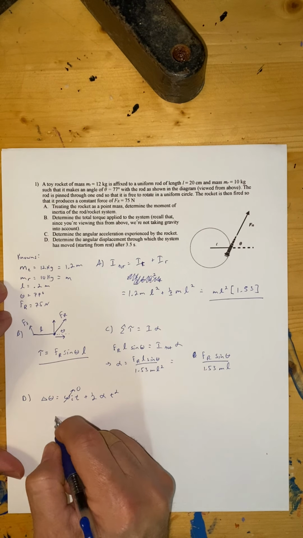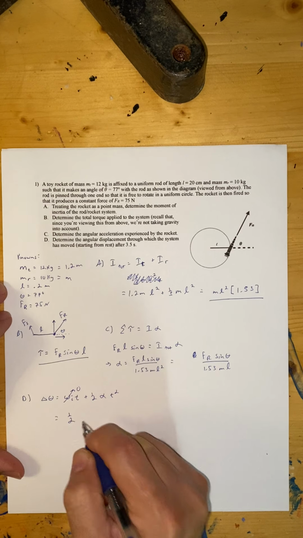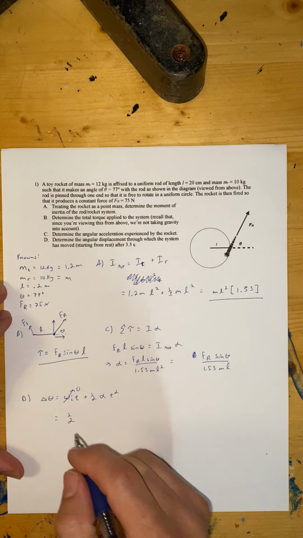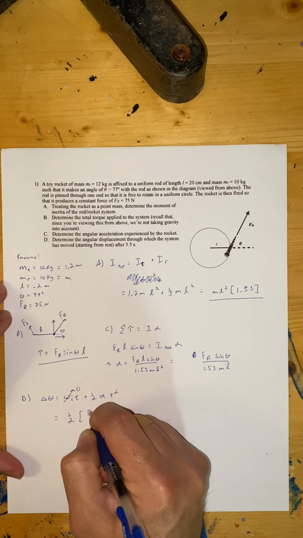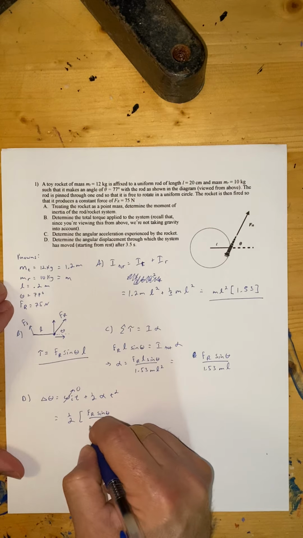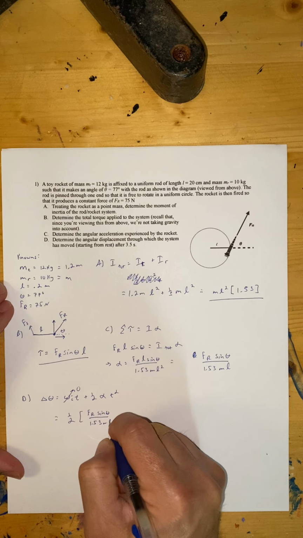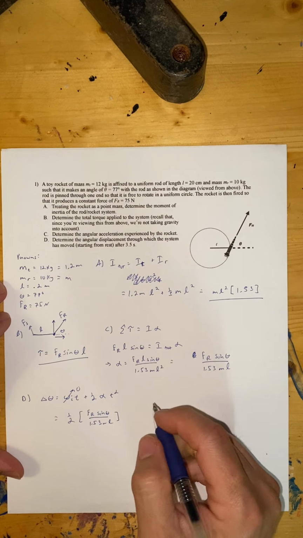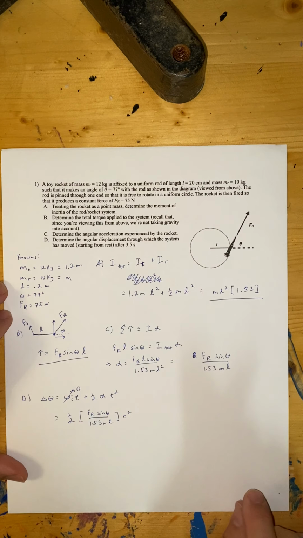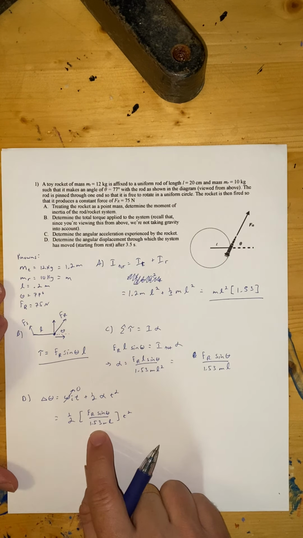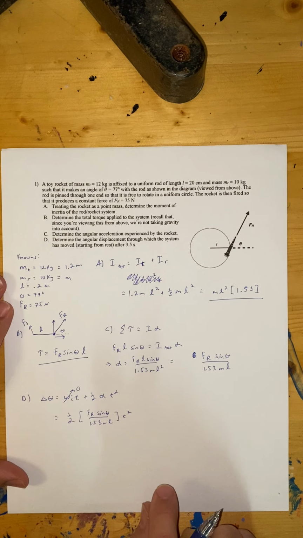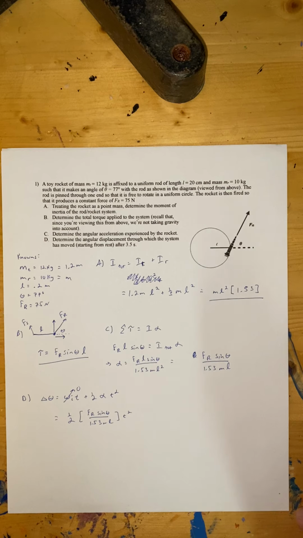And it looks like I have delta theta is equal to 1/2 my angular acceleration, which is all this, times t squared. I'm given t. T is 3.5 seconds. And running these numbers will get me the angular displacement after that amount of time.